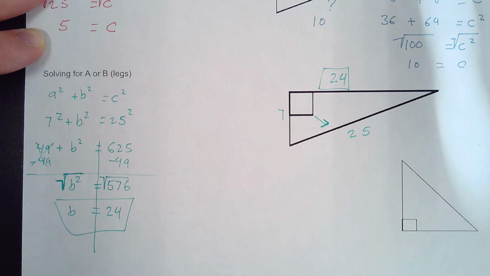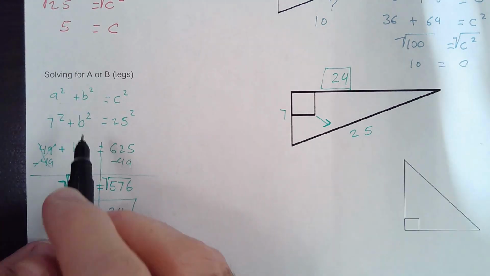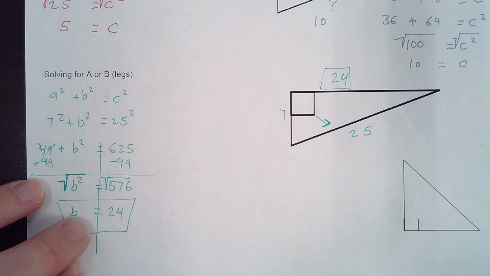So it's really the same process as solving for the hypotenuse. You just have to do some extra steps of solving for the variable, so for the b. All right, let's do another one here.